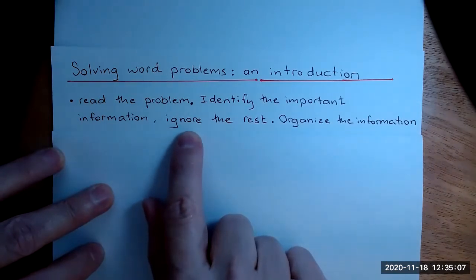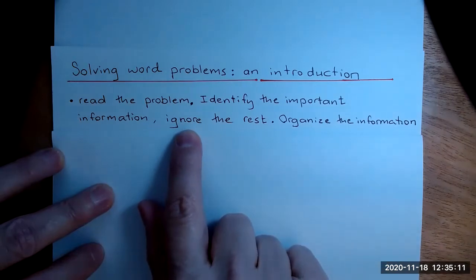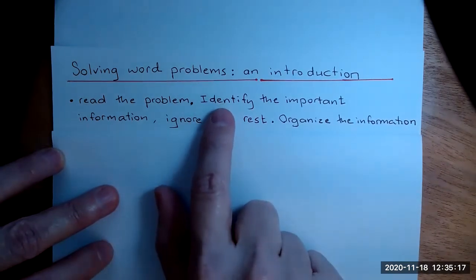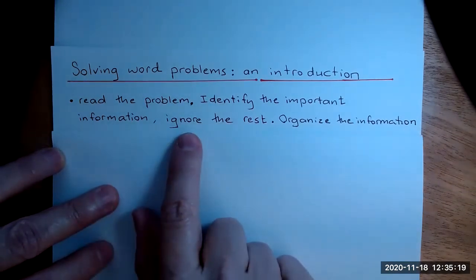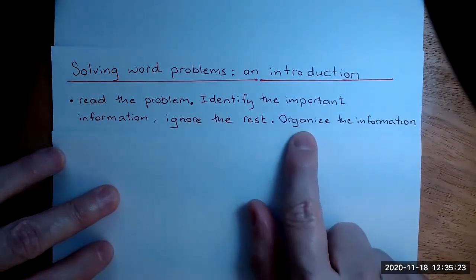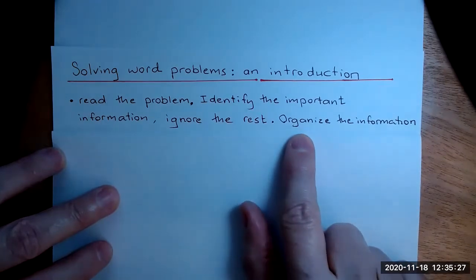And you're probably wondering, why would they put information you don't need in the problem? Well, one of the things that you're learning to do is identifying what you need and what you don't need. And then when things are more complicated, you'll want to organize the information. Sometimes you'll use a chart.